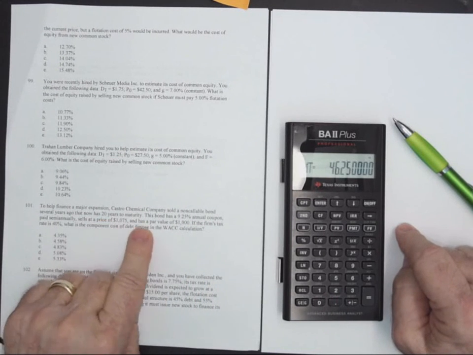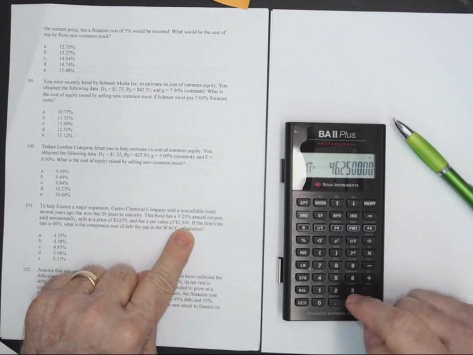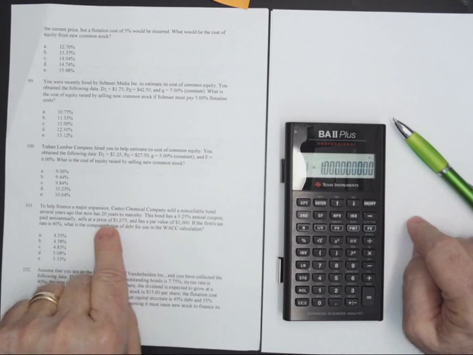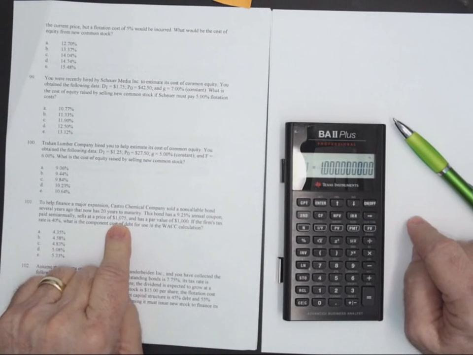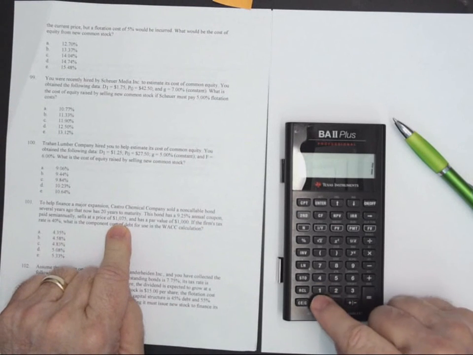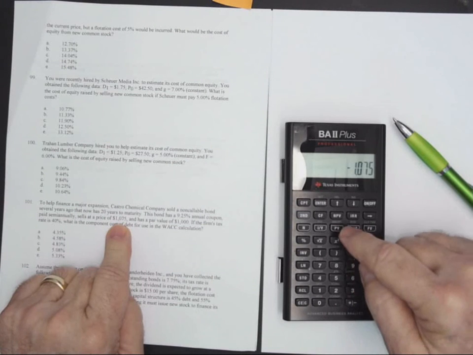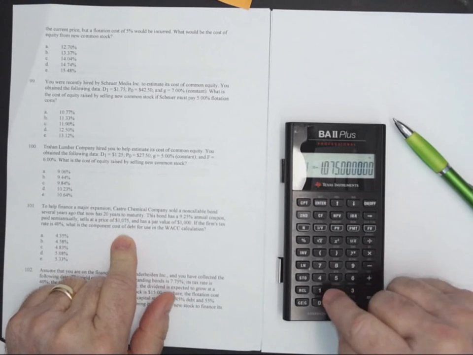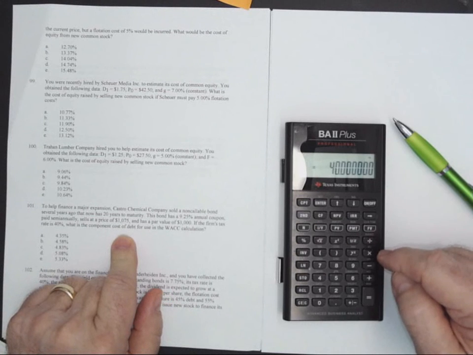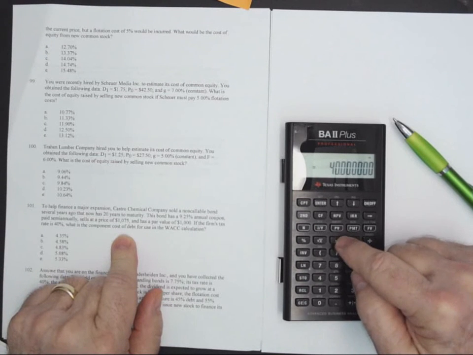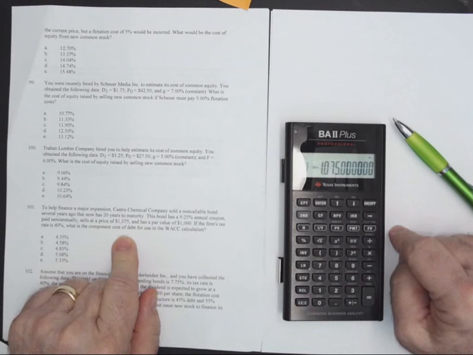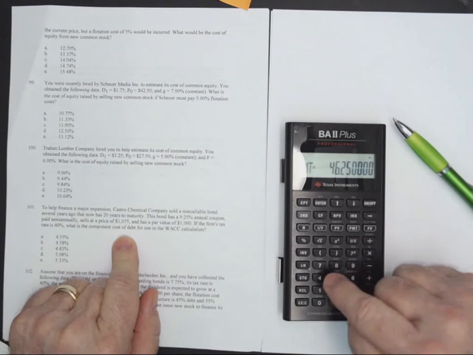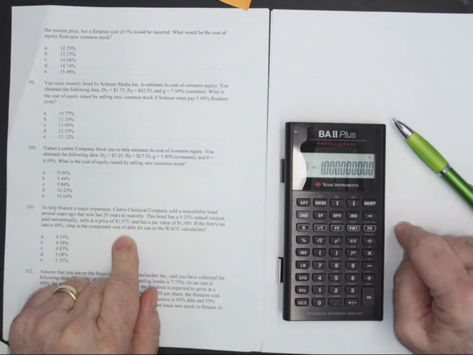The par value is 1,000, so 1,000 is our future value, and the price is $10.75. So 1075 change signs is my present value. So recall N, okay, 40, that's right. Recall present value is 1075 negative, that's right. Recall the payment, it's good. Recall the future value, that's good.